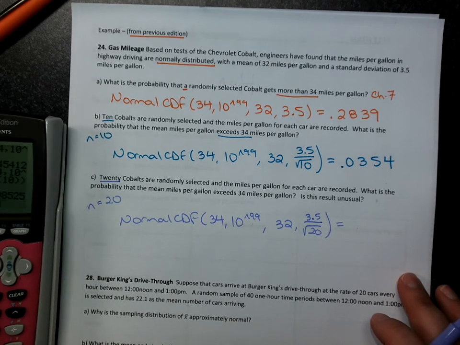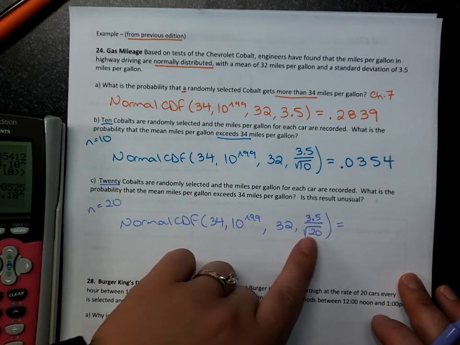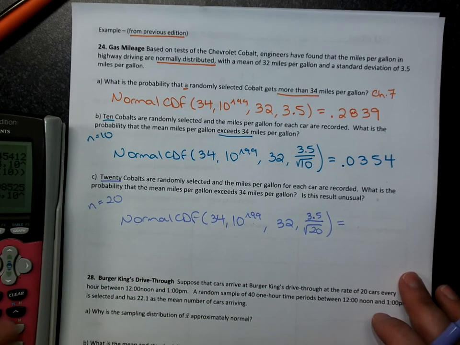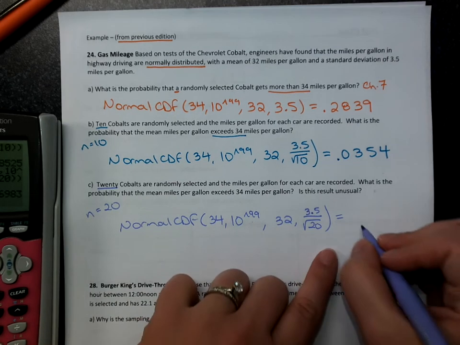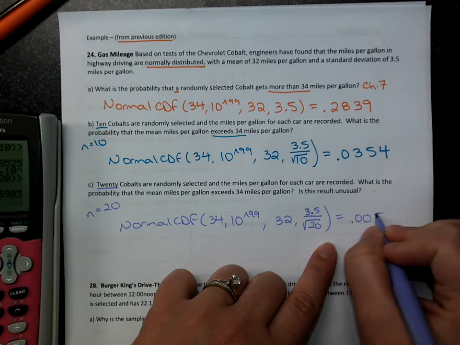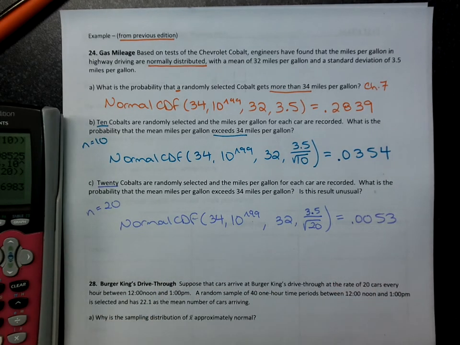All right, so 34, 10 to the 99th power, 32, and then I'm just going to type that in just like that, 3.5 divided by the square root of 20. Close the parentheses if you want to, and you get 0.0053. So less than 1% chance of happening.